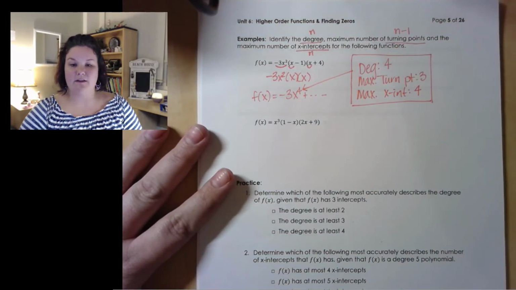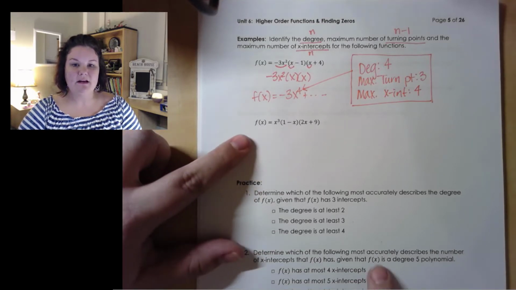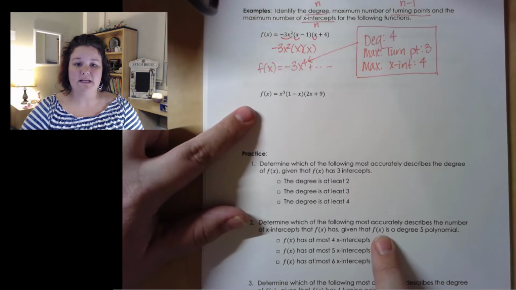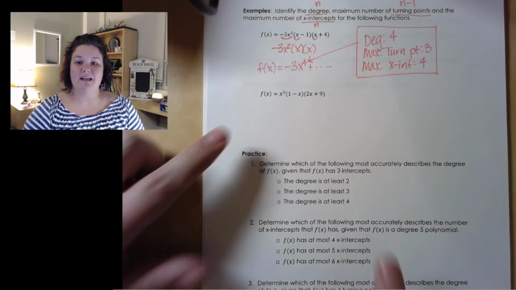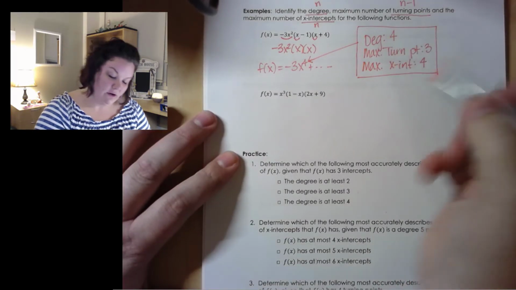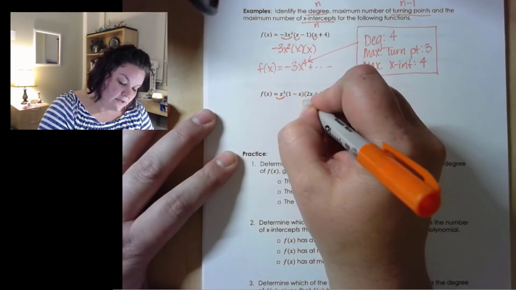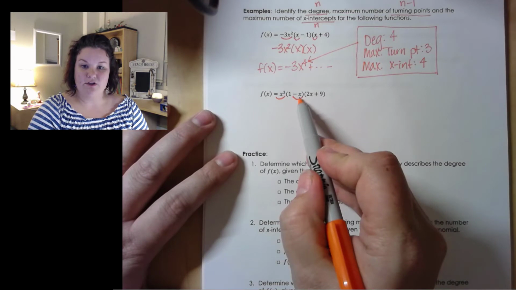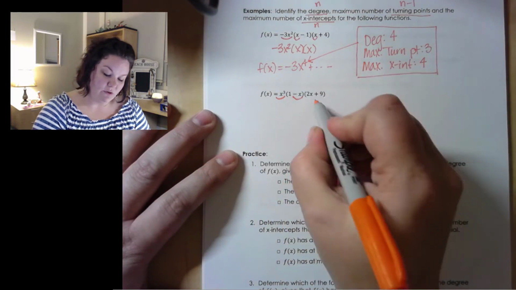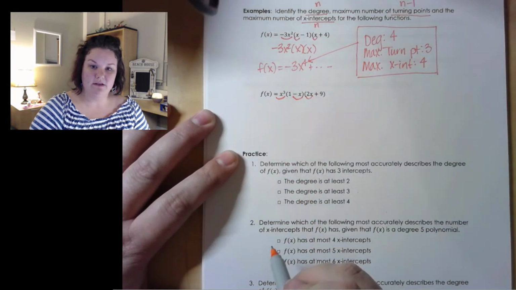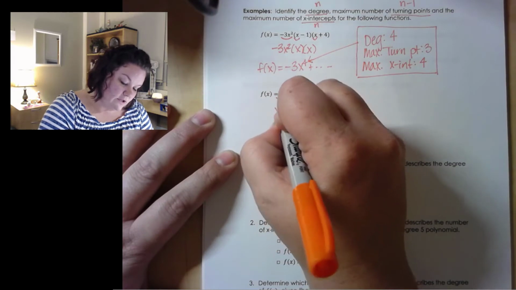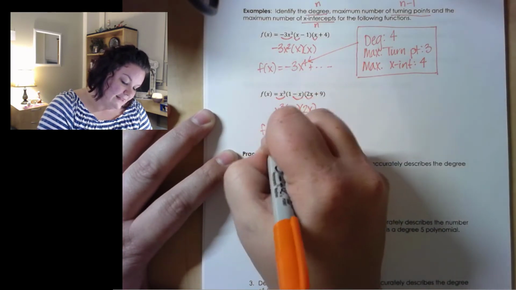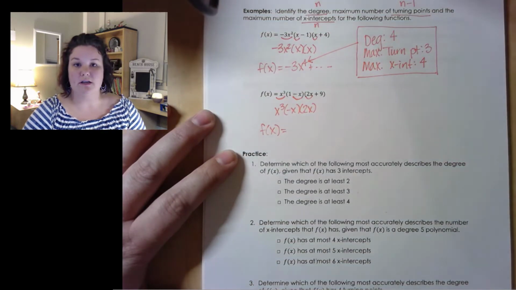Okay, let's get another one. So same idea on this one. I need to first identify what my leading term is. Once I know what my leading term is, then I can identify all the stuff we found here. So I'm going to take the x cubed. I'm going to take the negative x, because that's the highest degree term in this quantity, and the highest degree term in my last quantity is 2x. So I'm going to multiply x cubed times negative x times 2x to figure out what the leading term of this function is going to be.